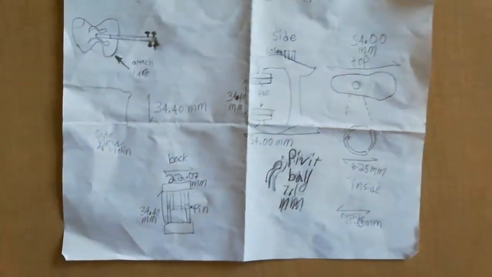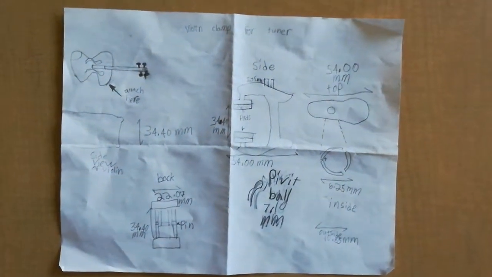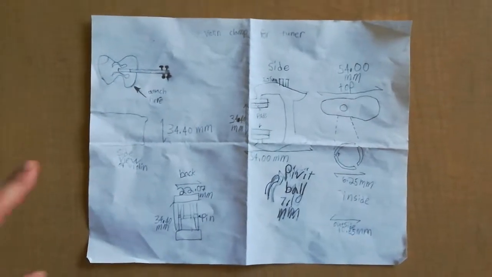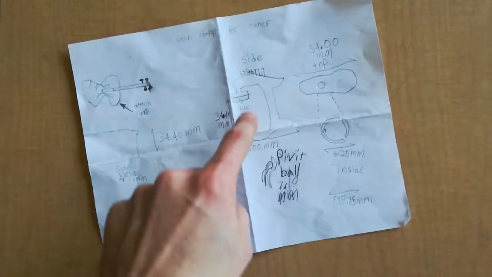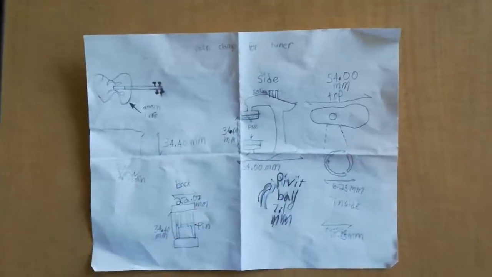I've had a few students already this year who have started to explore the engineering design process, and I can show you one student had, their problem was that they need to attach their tuner to their violin, and there was something that sort of existed that their tuner attached to, but it didn't open wide enough.